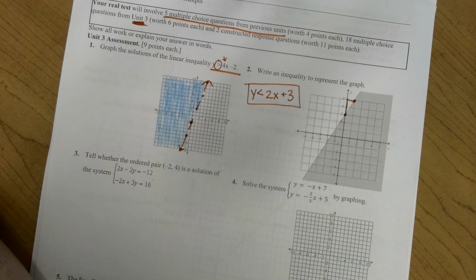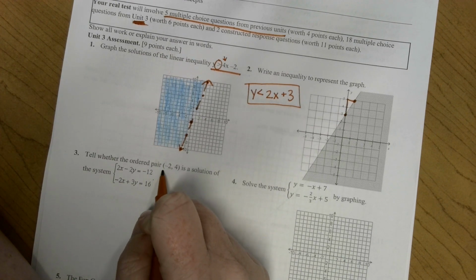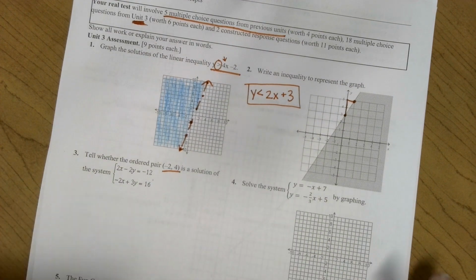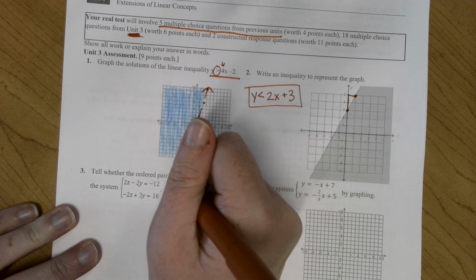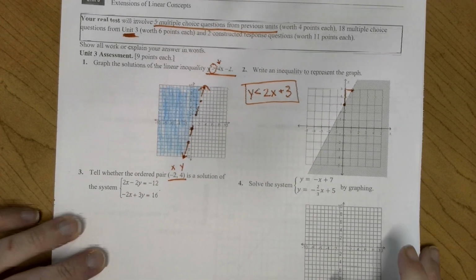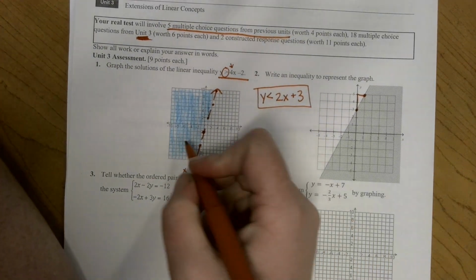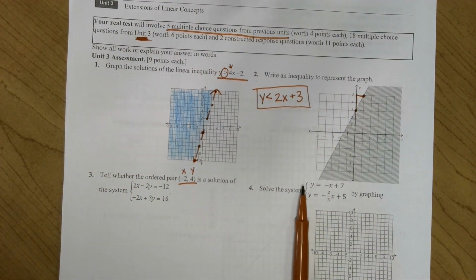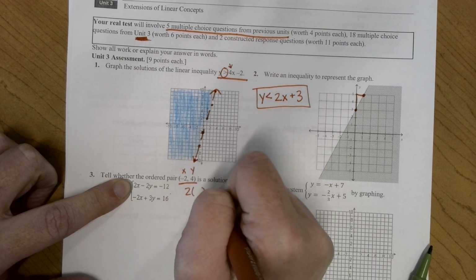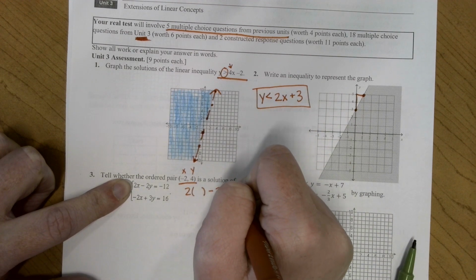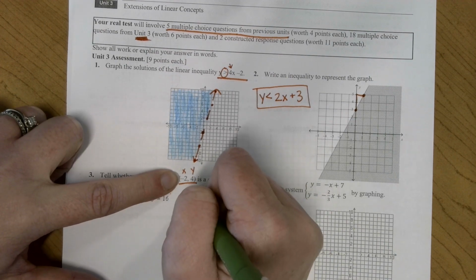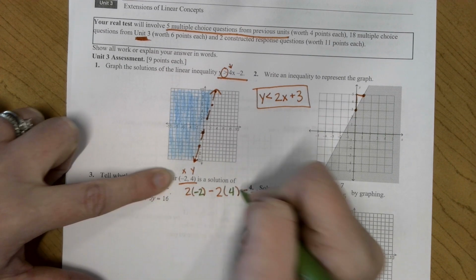All right, number 3. Tell whether this ordered pair is a solution of the system. So if this ordered pair is a solution to the system of equations, that means I could plug this in for x and this in for y into both equations, and it would be a true statement. So let's do that. I'm going to use 2 colors so that you can tell I'm plugging things in. So my first equation is 2x minus 2y equals negative 12. So x is negative 2 here, and y is 4.